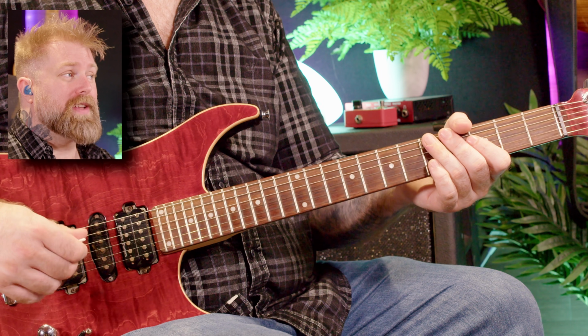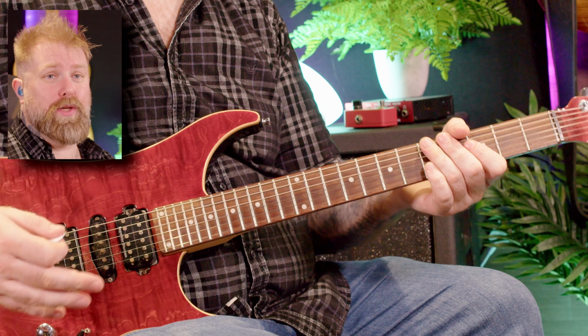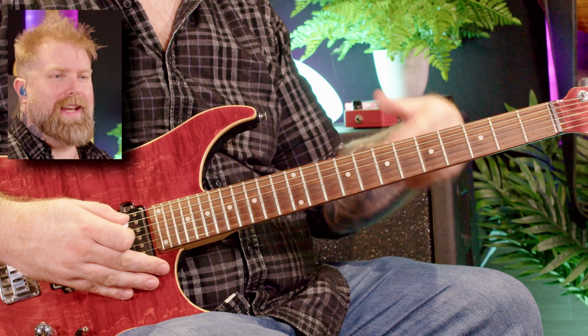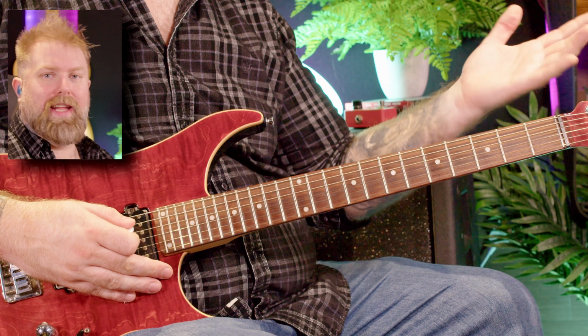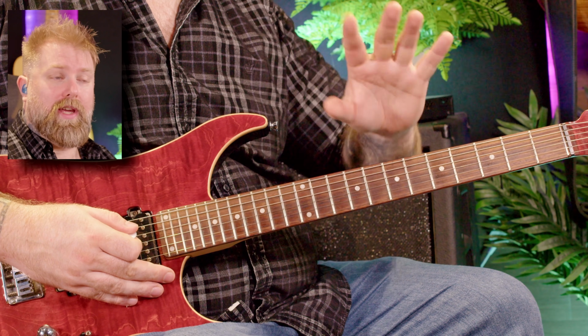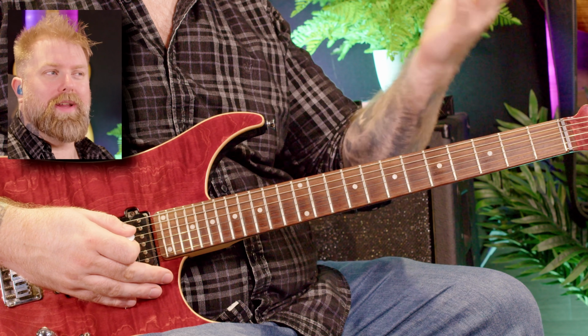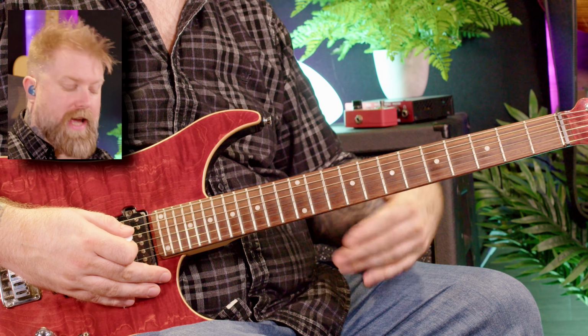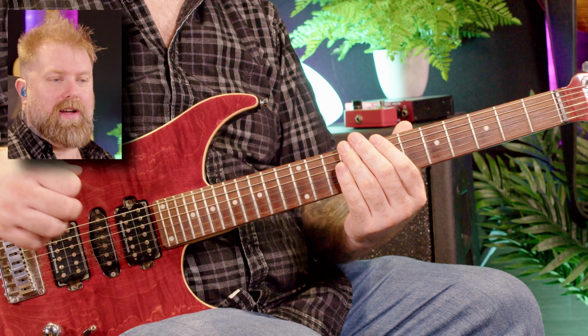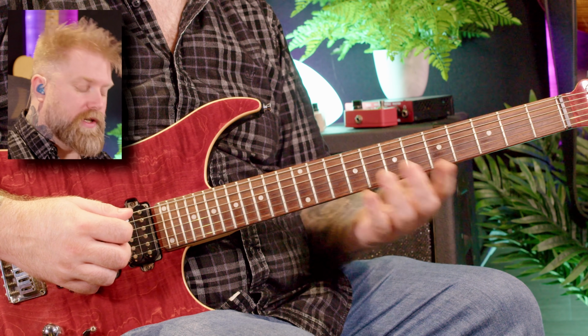So what we're going to do in our first exercise is apply that to a C major scale. Now, you could do this in any scale position, any scale, any arpeggio, anything you like. Just do it on a single note if you want to, but I want to give you the challenge of doing this across a scale. So I'm up at the 8th fret in our C major scale, just a traditional CAGED fingering.